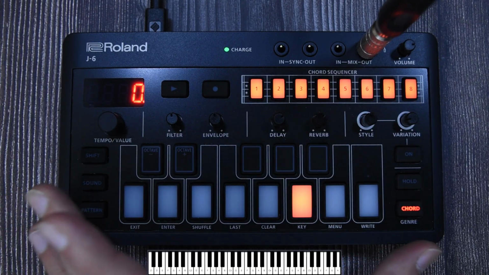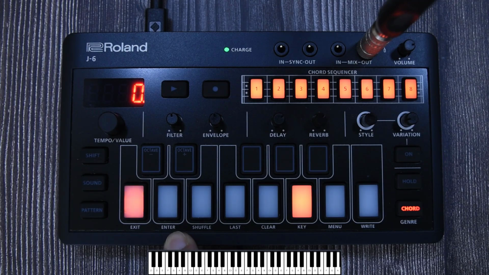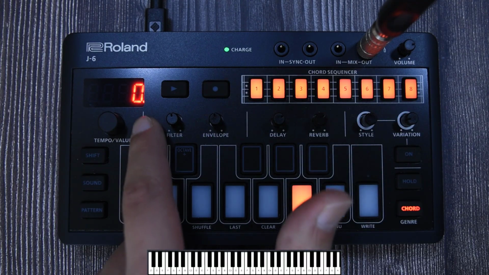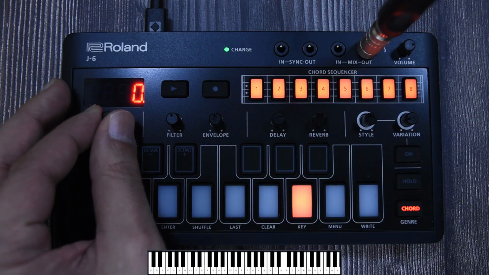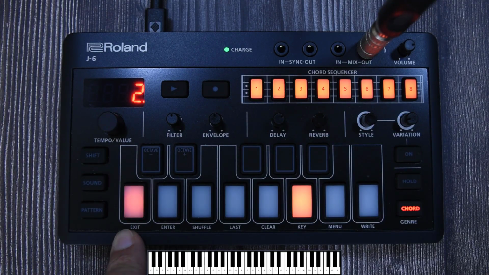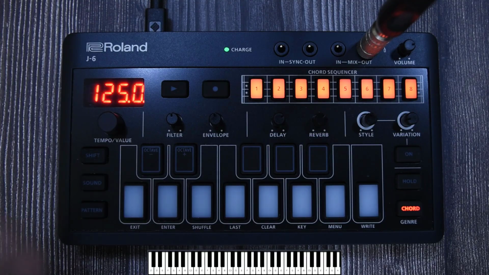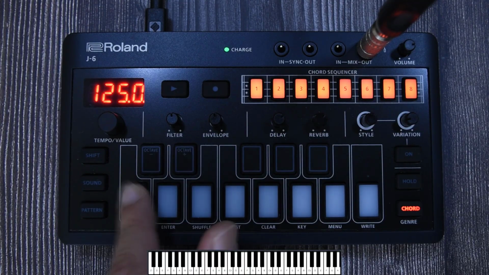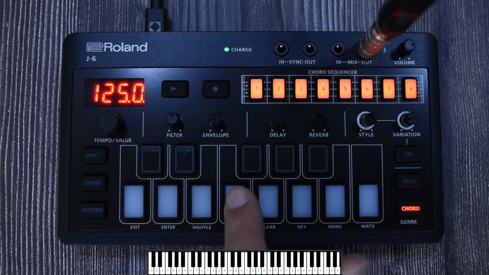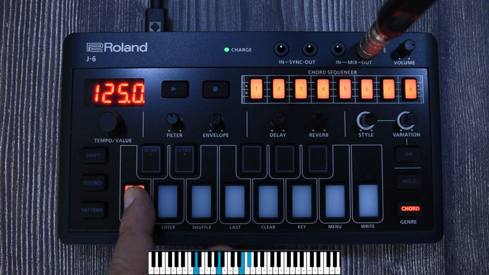On some menus, you need to press enter to accept the changes, and then to exit the menu, you need to press exit. In the case of key, when you go there, 0 means C. It will always start on 0. But now, if I go to 2 and I do exit, go back to the beginning, when I play a chord, it is starting on D. I have a D at 9. So that's how you change the key of the set list.